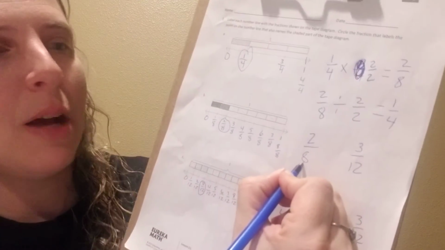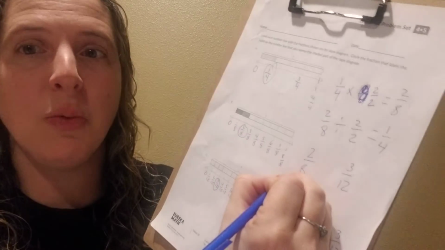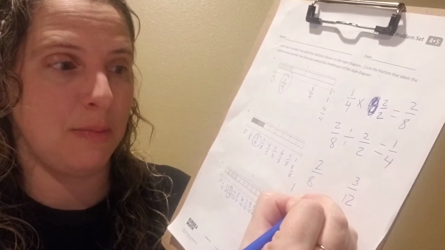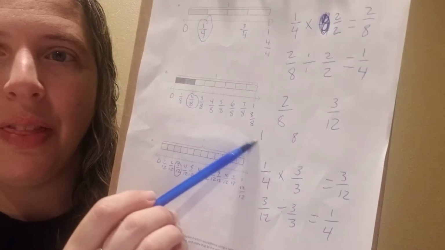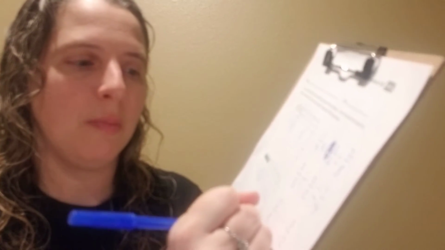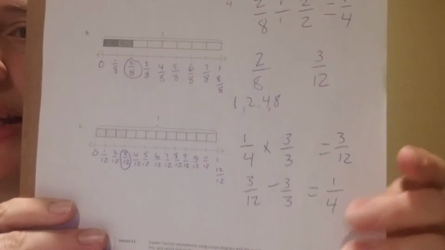I'll show you it because I messed up. Tell me the factors of 8. Easy one is always 1 times 8, right? And then I'm going to think, what else can I multiply to get to 8? 2 times 4, okay? And then remember this, we're figuring out the greatest common factor.